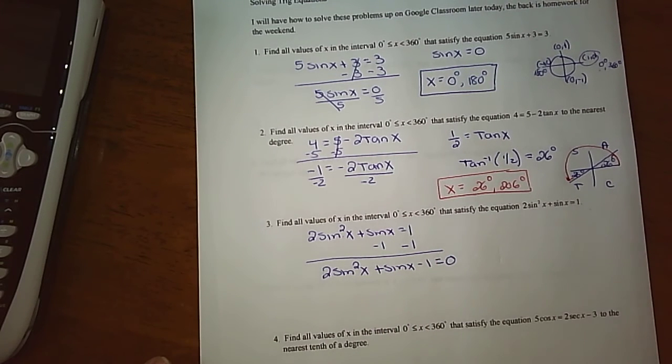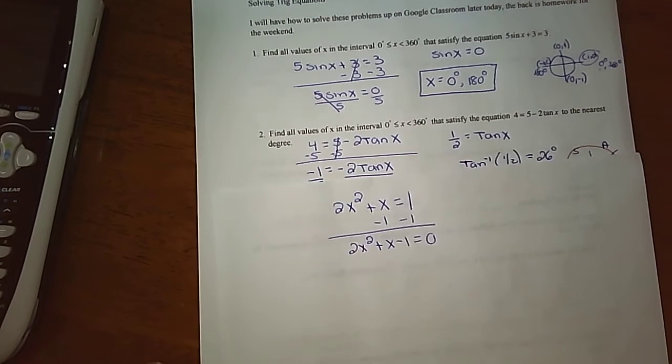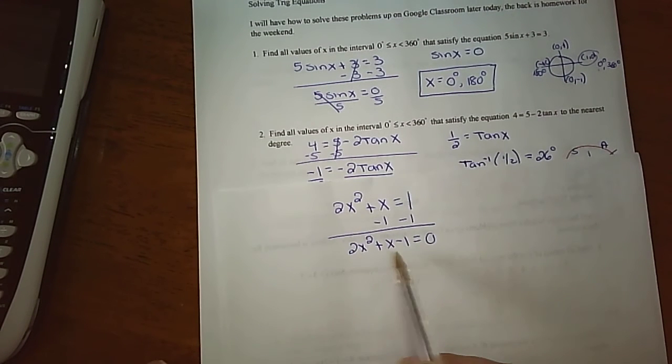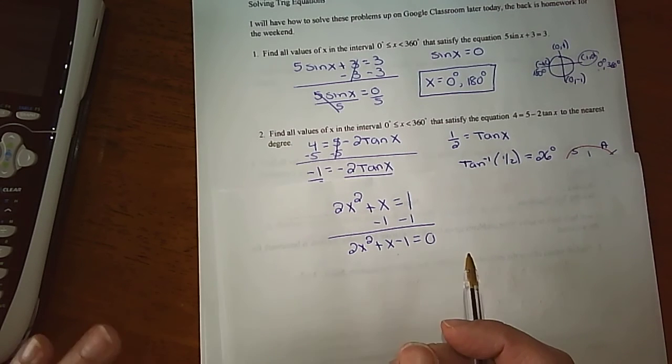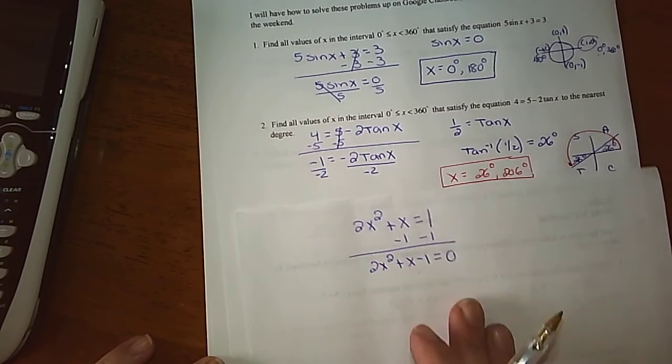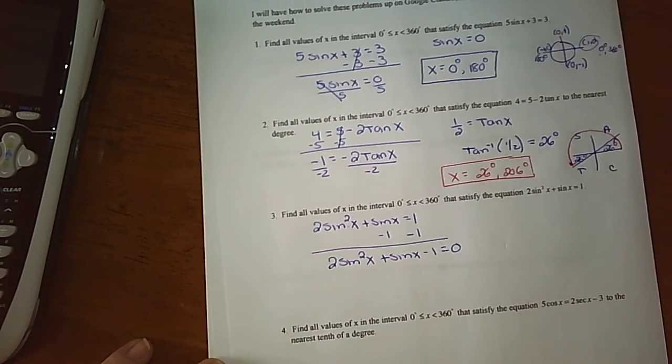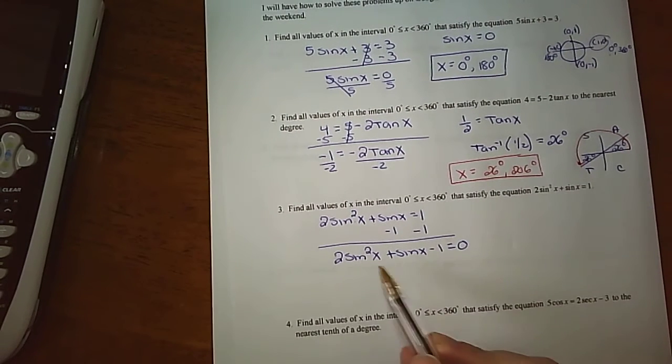Now, this is where we have two options, right? Normally here, we'd either factor it or use the quadratic formula. I honestly think you guys should always go with the quad. It's safer. Sometimes you guys like to factor things that are unfactorable. So I'm going to jump back over here and let's try it with the quad.